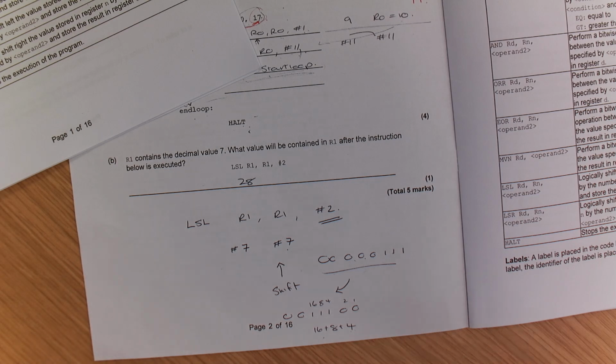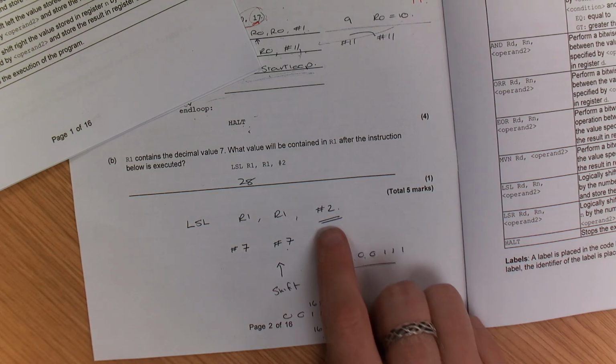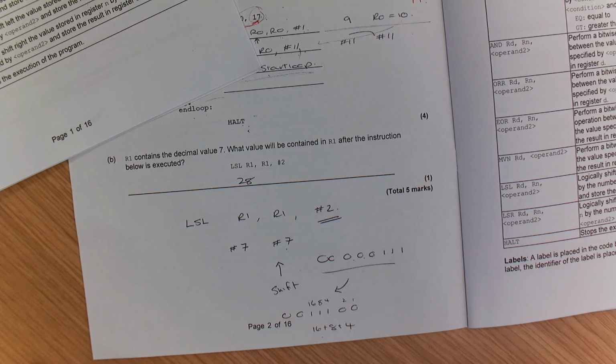You would have multiplied it by 2, which would have got you 14, then times it by 2 again, which would have got you 28. Don't make the mistake of thinking, oh, left shift 2, I'm going to multiply it by 2. Each shift is a multiplication by 2. You've got to remember that.